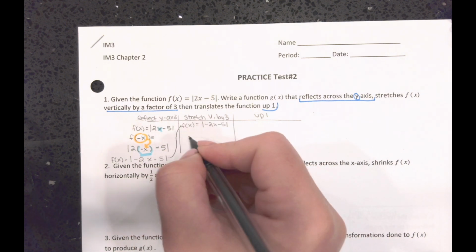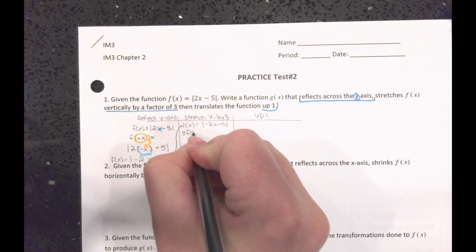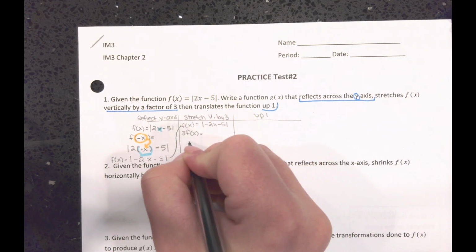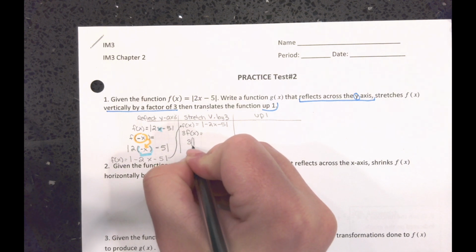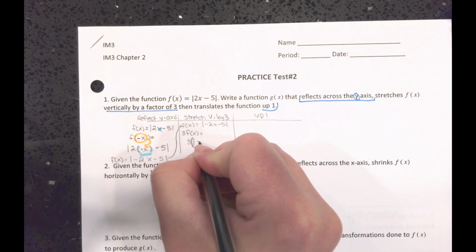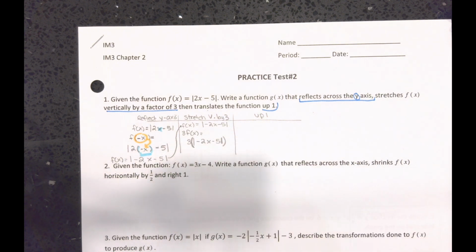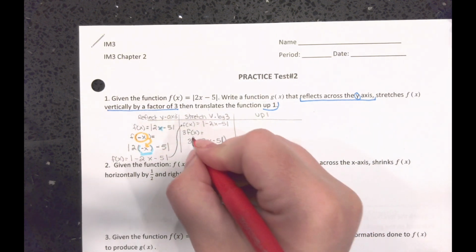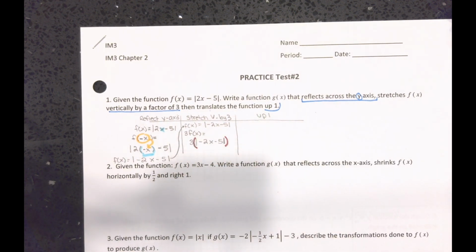To stretch vertically by 3, that happens on the outside of the function. So when I write my function, I am going to write it on the outside with parentheses. Now, there is an absolute value here and there are parentheses. I'm being a little extra with the parentheses because we are multiplying f of x by 3.